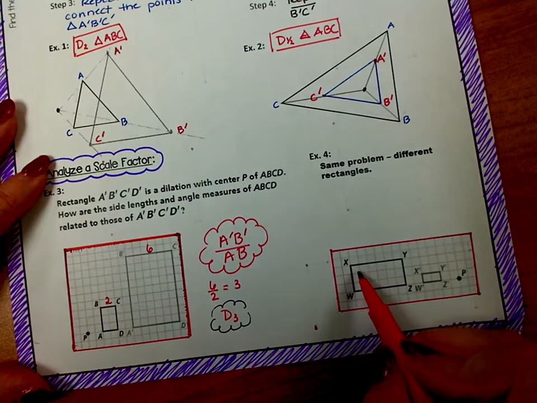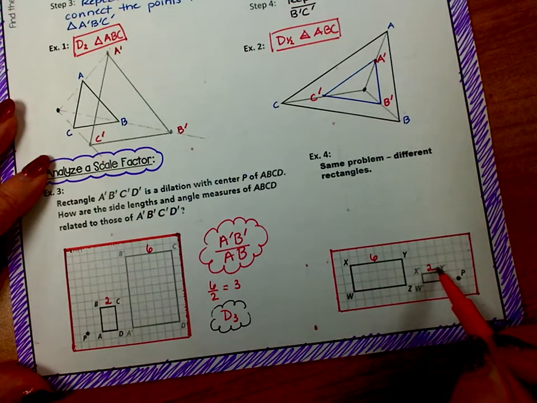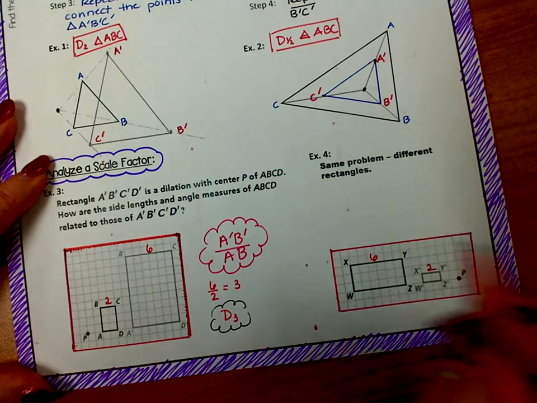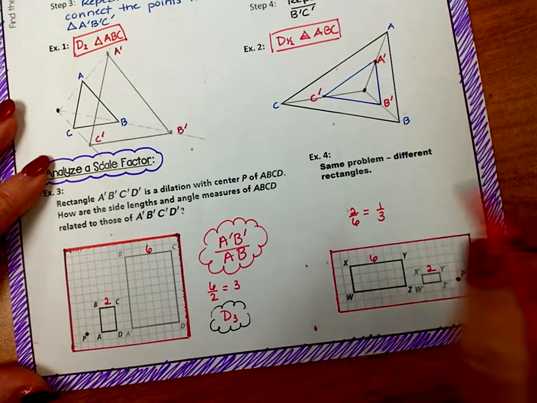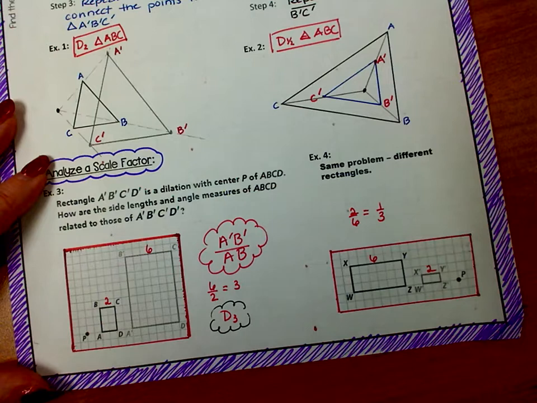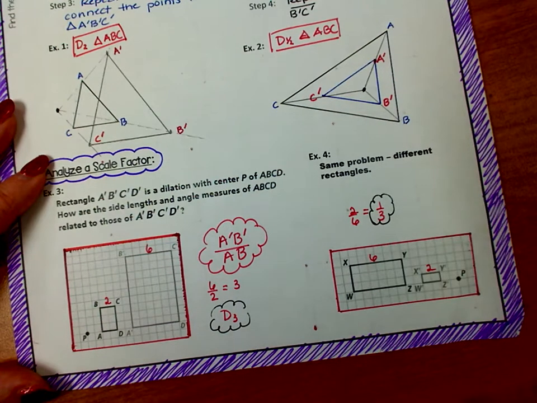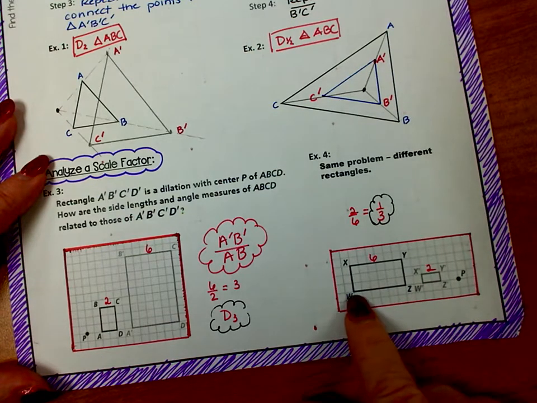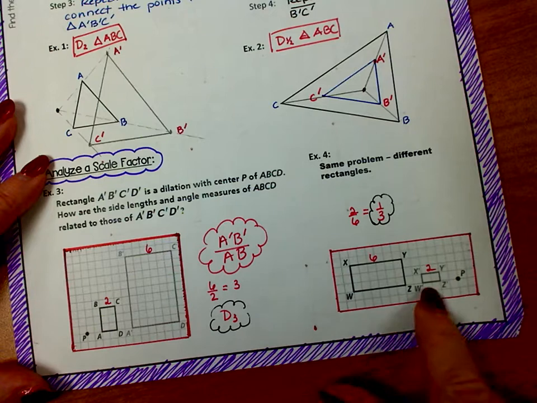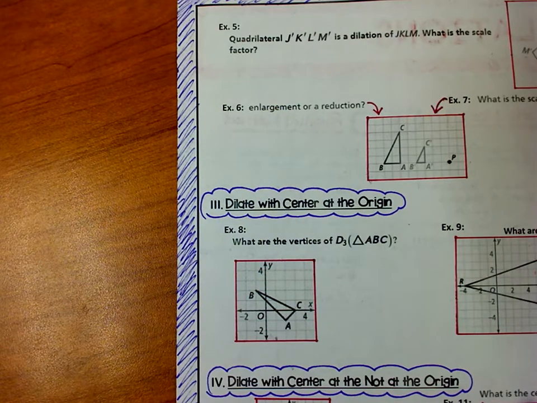So this one we have 1, 2, 3, 4, 5, 6. And this one is 2. Okay, so this time we're looking at 2 over 6, which is equal to 1/3. So this one has a scale factor of 1 over 3. So does that mean that this one is 1/3 smaller? No, it's 1/3 times 1/3, so it's actually 1/9 of the original. Okay, let's take a look at the other side.